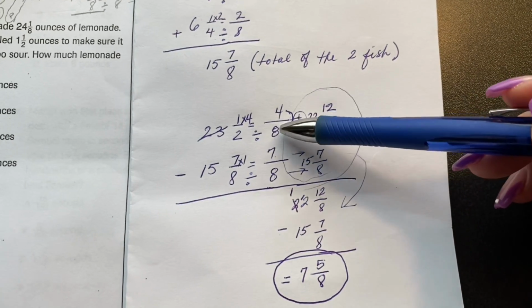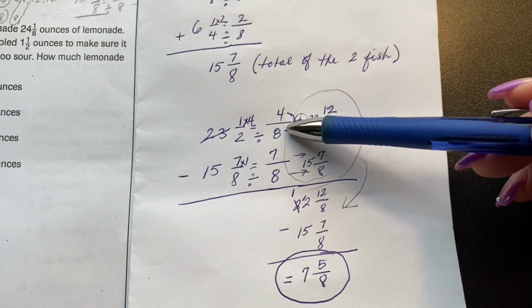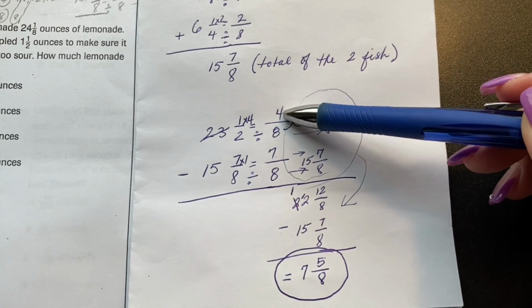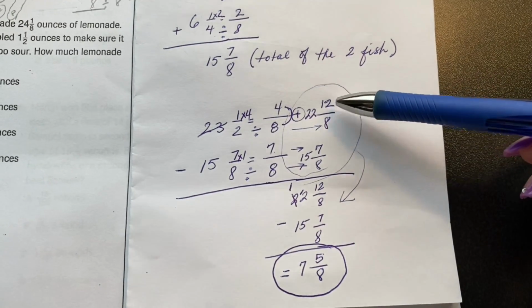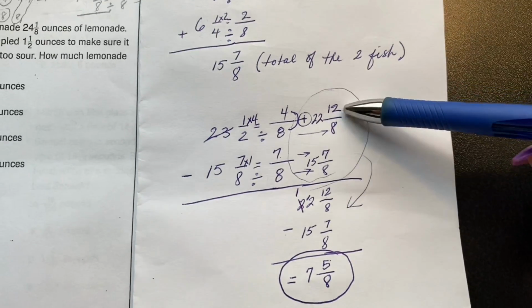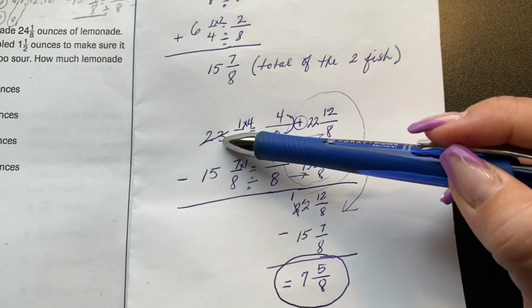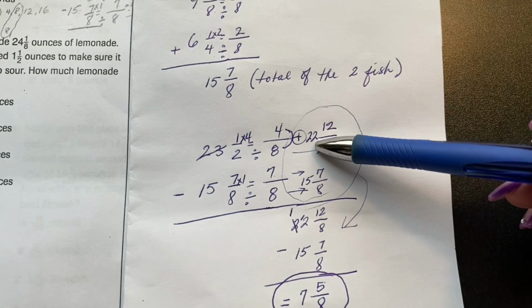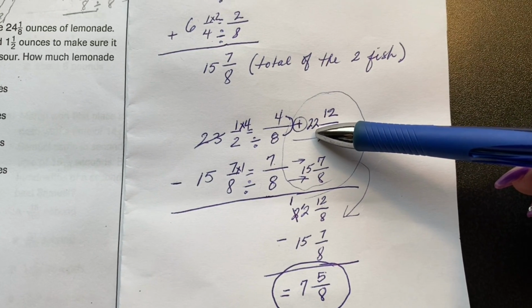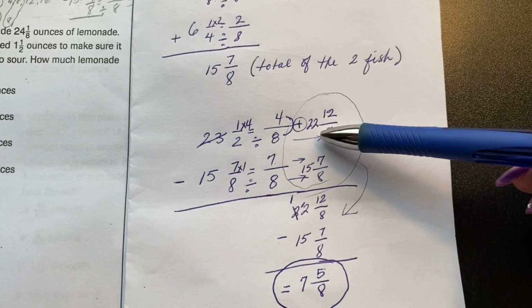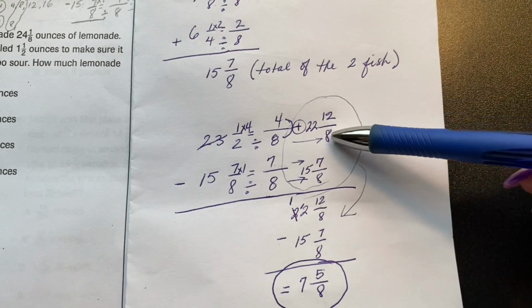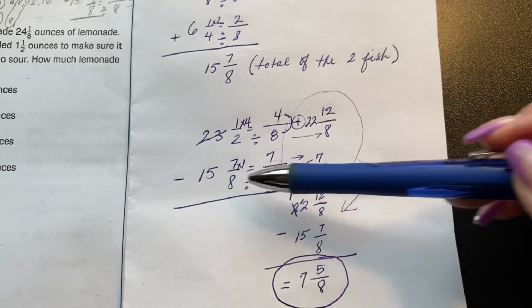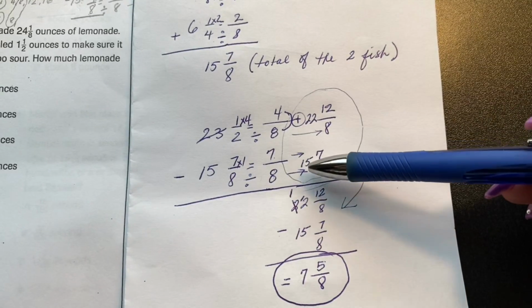When you regroup, adding the denominator to the numerator to get a new fraction, you have to reduce the whole number. Now it becomes 22 because you regroup, so you reduce it by 1. So it's 22 12/8. Then I transfer the 15 7/8 over.